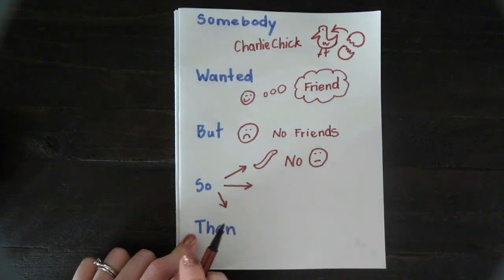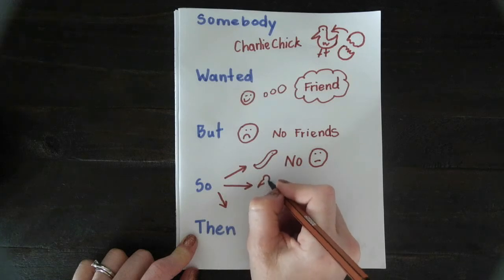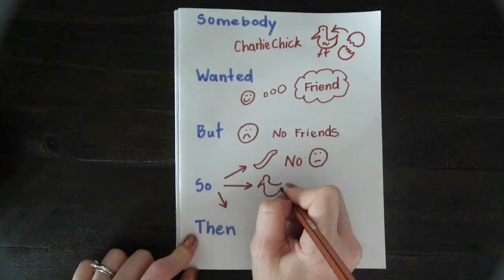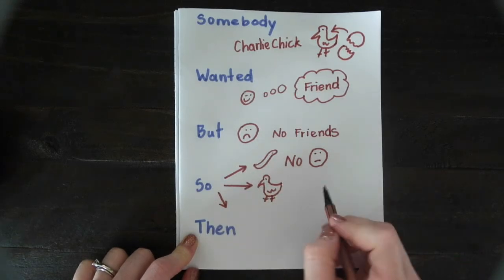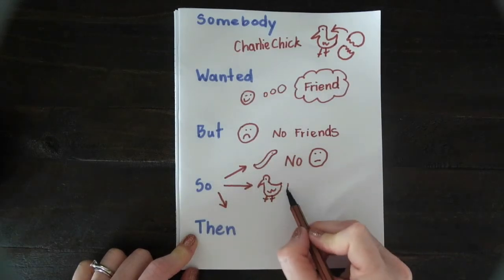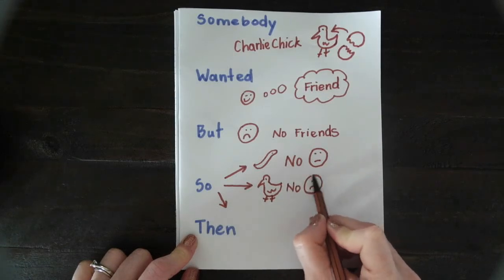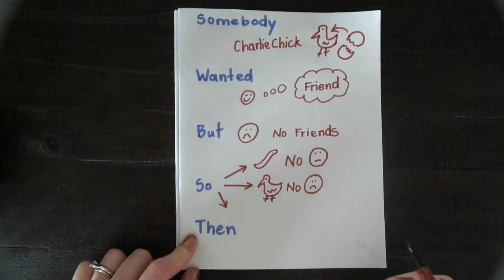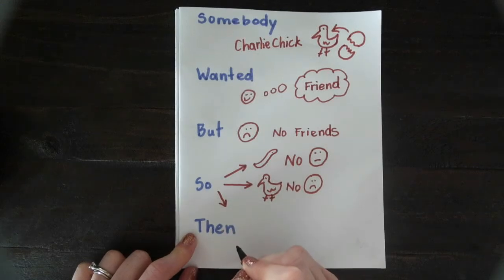And I think Charlie Chick is going to ask another bird, maybe a crow. Now, sadly, this bird kind of looks like Charlie Chick, but that's okay. So he's going to ask a crow, and the crow's going to say no, you're too slow, because the crow likes to fly, and of course the chick can't fly yet. So Charlie Chick's going to feel pretty sad, and probably feel sorry for himself and very lonely.